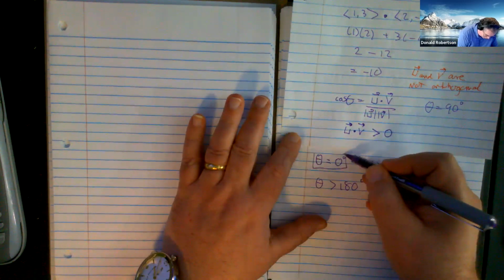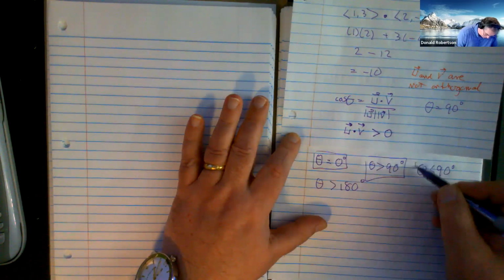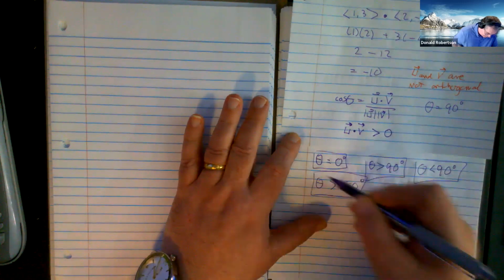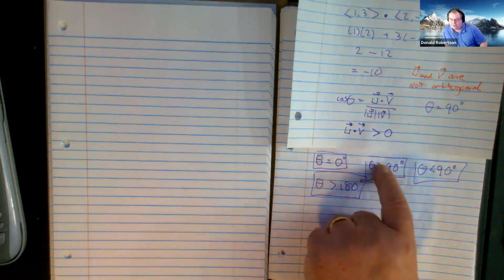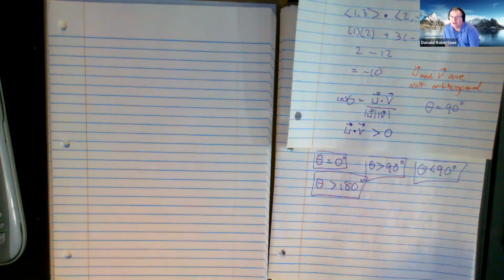So here are 4 choices. And all I'm telling you is that the dot product is greater than 0. Which of those is the correct answer for the angle between the two vectors?